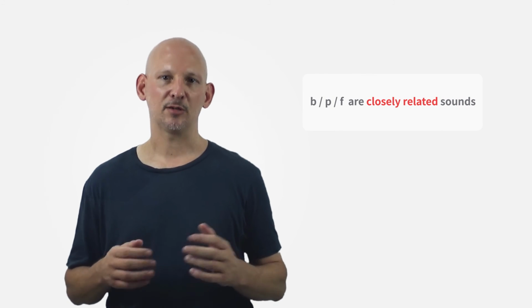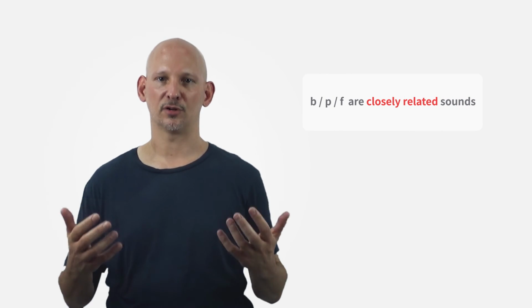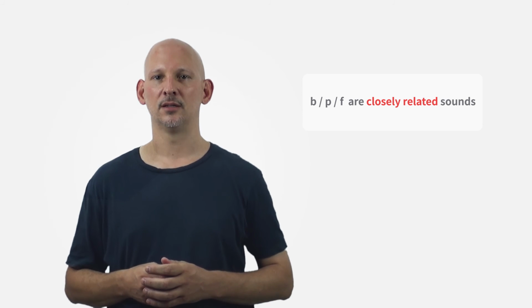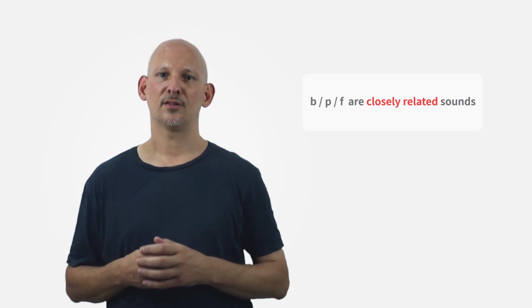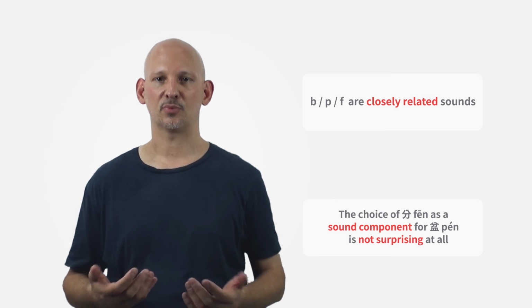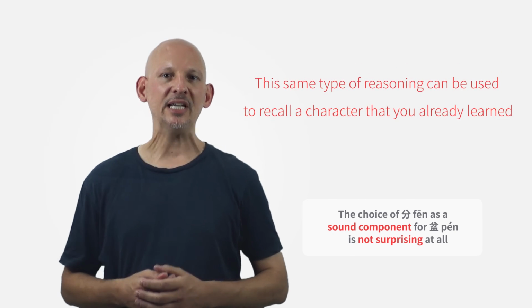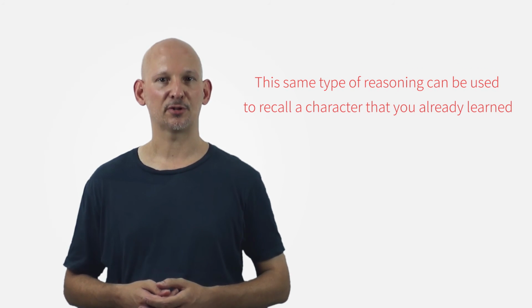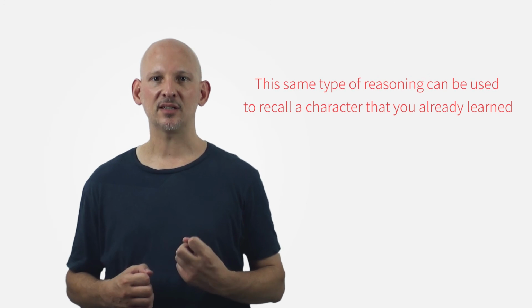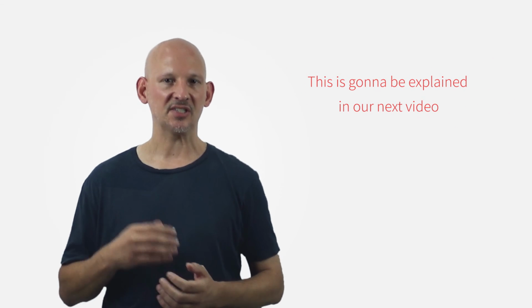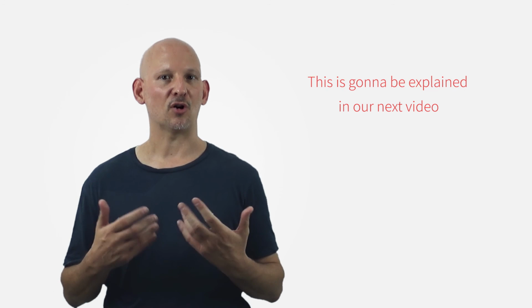However, if you understand sound patterns and how they work in Chinese characters, and you will understand that if you learn using our system, you would know that b, p, f are very closely related sounds, and that they often occur together in sound series. So if you knew that, the pronunciation pan would not be a surprise at all. This same type of reasoning can be used to recall a character that you've already learned. So basically you're plucking your memory strings using sound and meaning to recall that character.